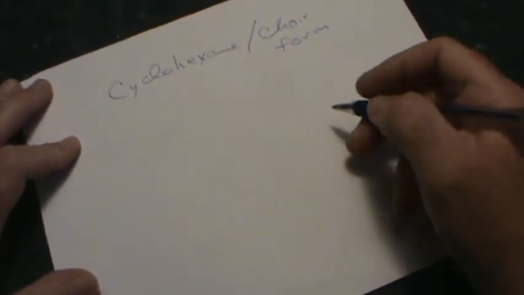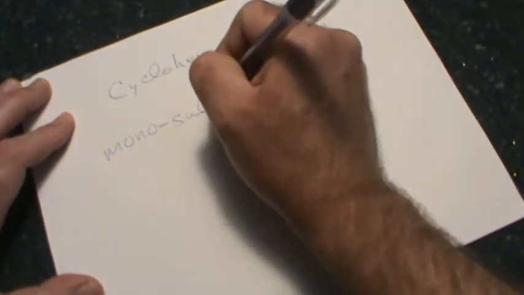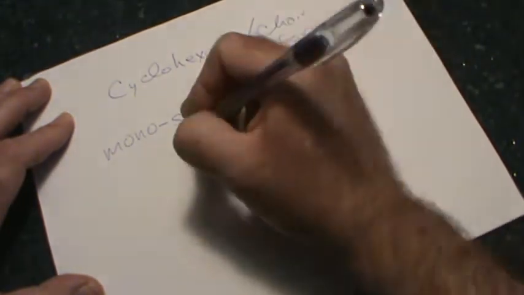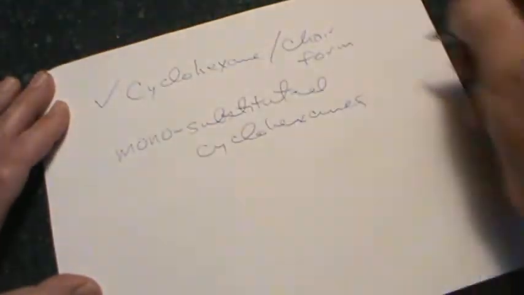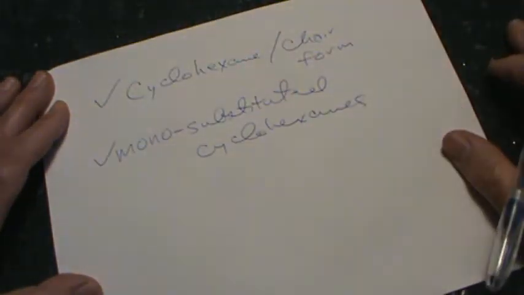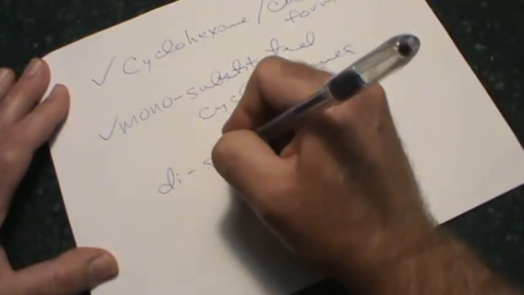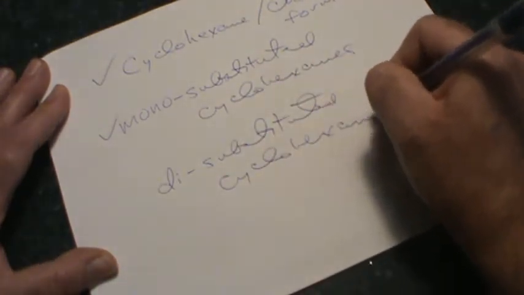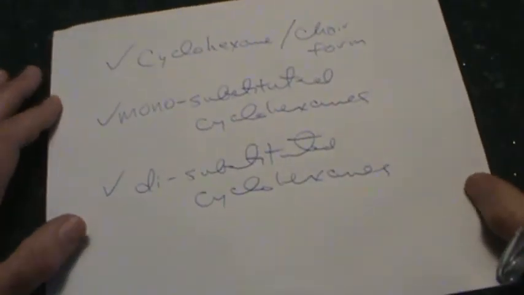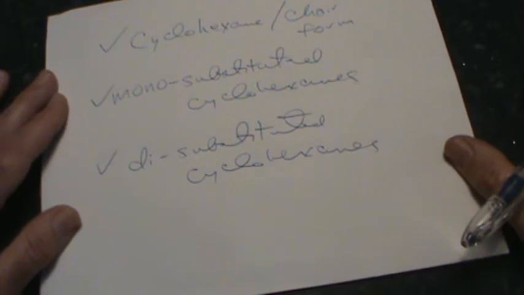In addition to looking at regular old unsubstituted cyclohexane, we also studied last time mono-substituted cyclohexanes. So we've looked at cyclohexane itself and mono-substituted cyclohexanes, and we looked at a couple different ones, I believe. We even looked at di-substituted cyclohexane. So if you go back in your notes, you're going to see examples of all of those. And when I say we went over them, that includes the fact that we drew them in their proper chair forms, showing all axial and equatorial bonds.